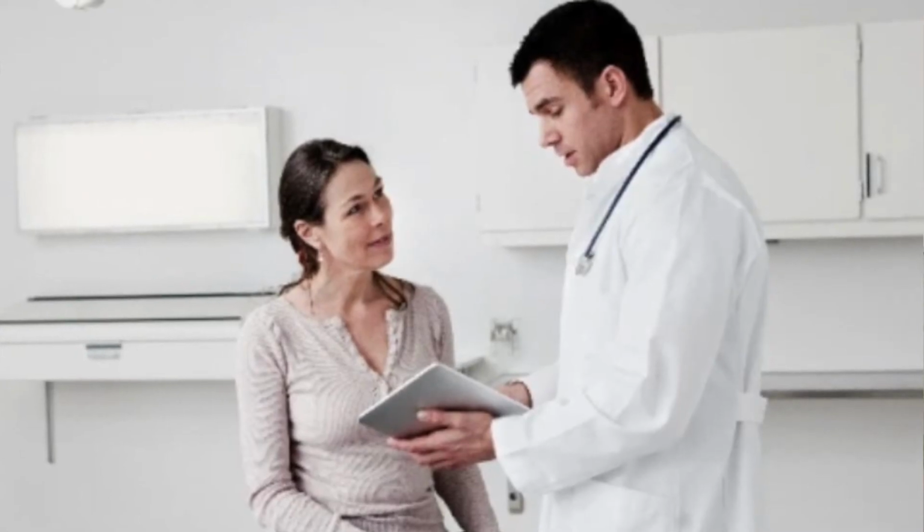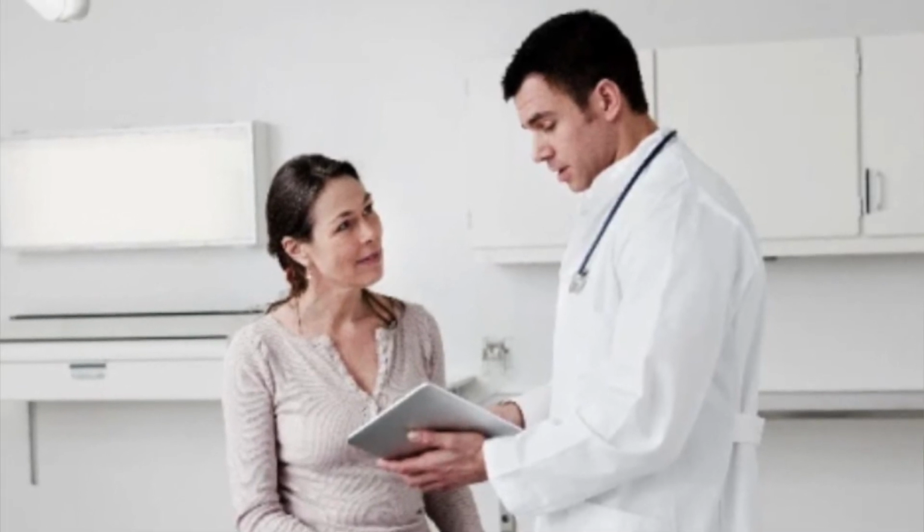If over-the-counter medications are not working for you and your pain is more severe, then you can talk to your doctor about a prescription pain medication for your joint pain. This can also include anti-inflammatory medication, including a steroid.